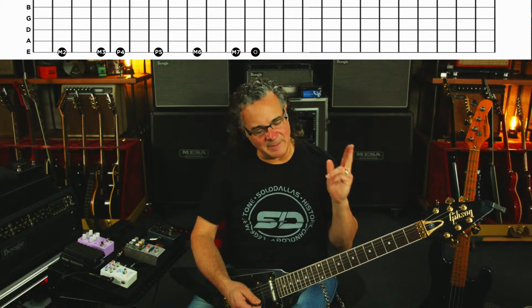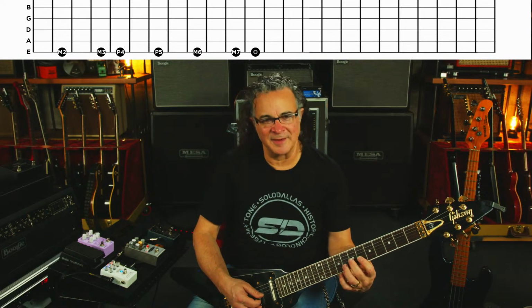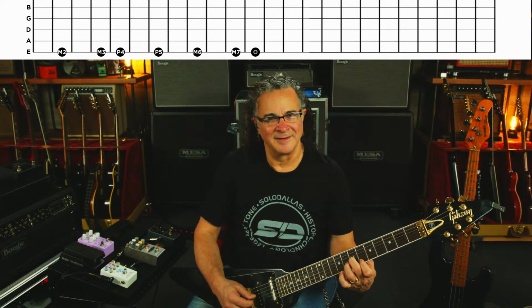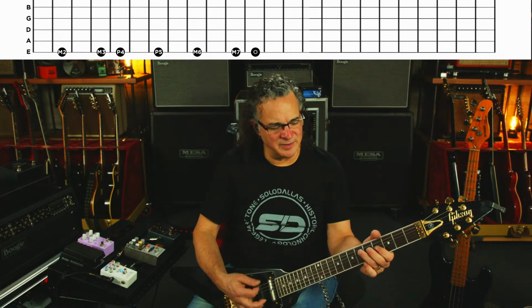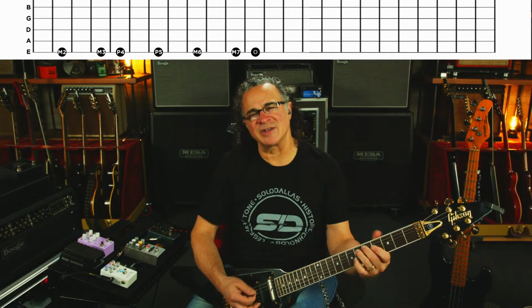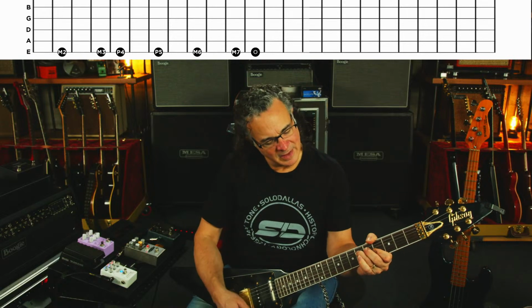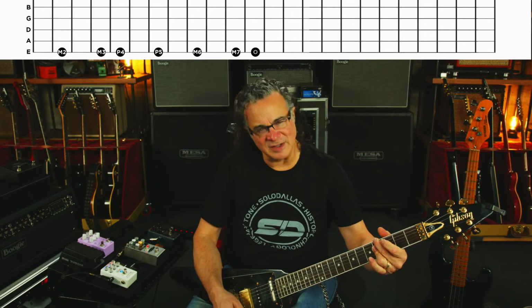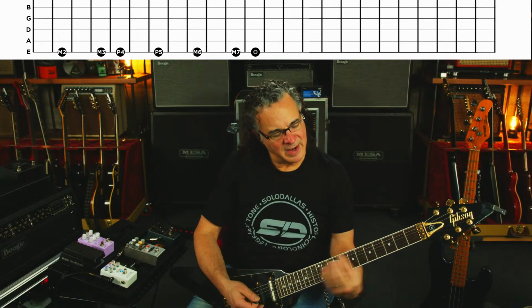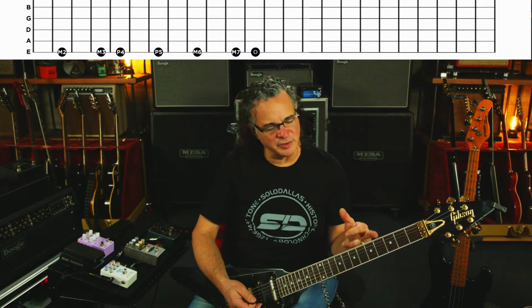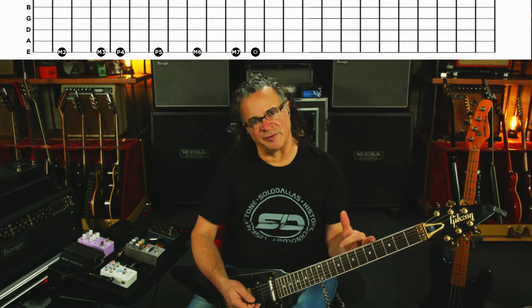That's a G sharp minor 7, and that is a G minor 11, and that is a C sharp minor 7. So first and foremost, why is it G sharp and not A flat?